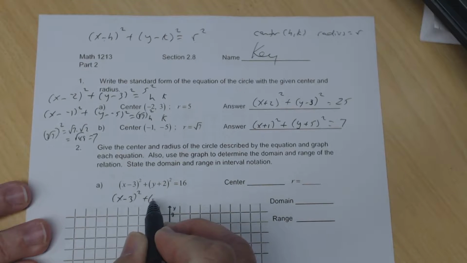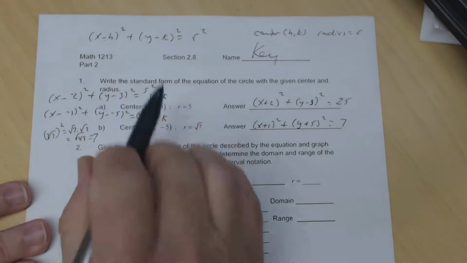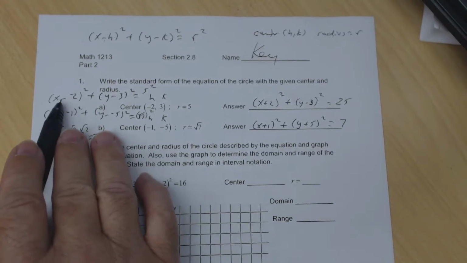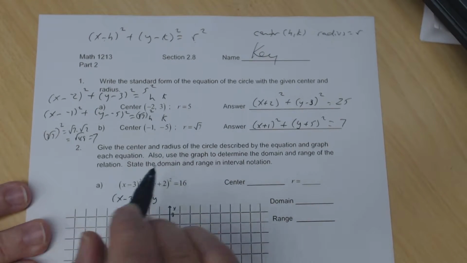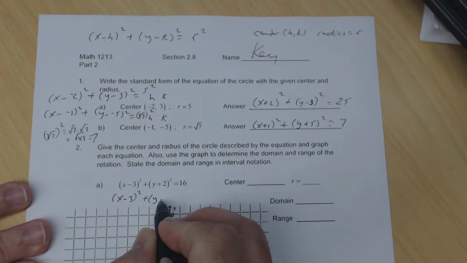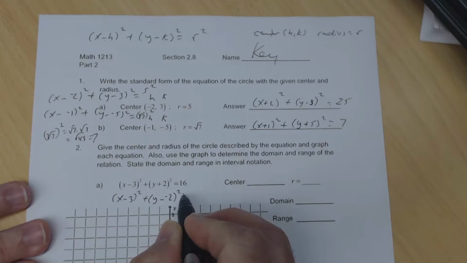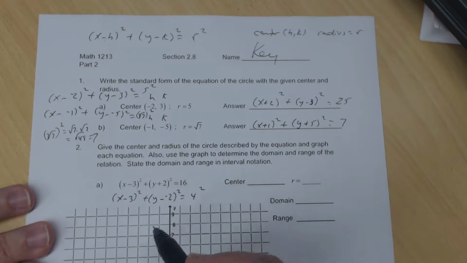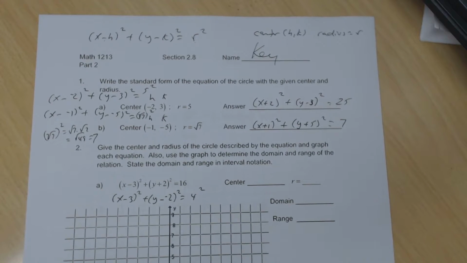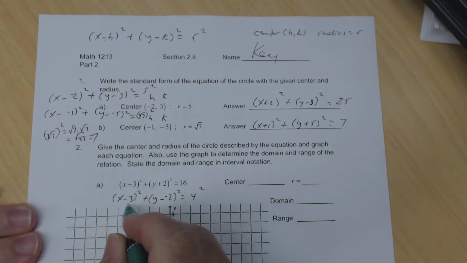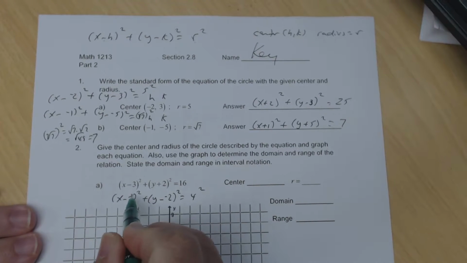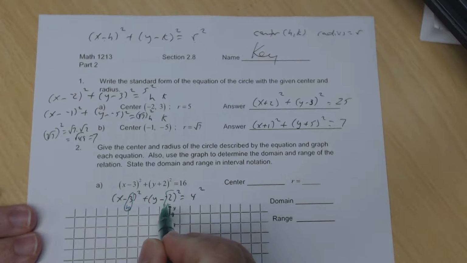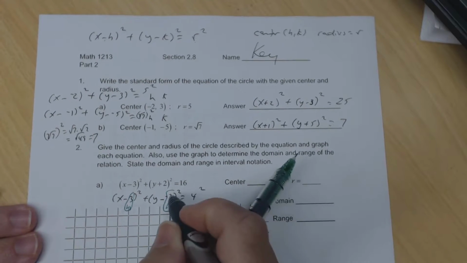Now here, I would say this. I would say y, remember, it's got to be the form y minus. So y plus 2, based on what we just talked about here. So x minus negative 2 is x plus 2. So y plus 2 is the same thing as saying y subtract a negative 2 squared. And then 16 is 4 squared. All right, so now you can see that your h is 3, and that your k is negative 2. That's a negative 2.